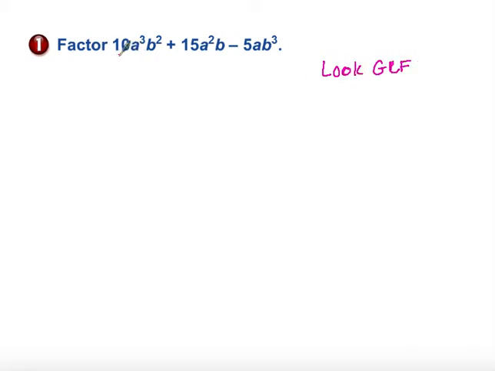So in each one of these terms, I can see that they all have a 5. So my GCF is definitely going to have a 5. I have an a cubed, an a squared, and an a, so I know that an a will divide into each one of those. I have a b squared, a b, and a b cubed. So it looks like my GCF is going to be 5ab. So what I'm going to do is take each term and divide by 5ab.